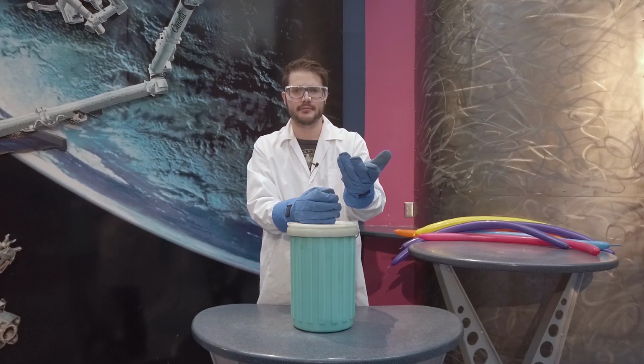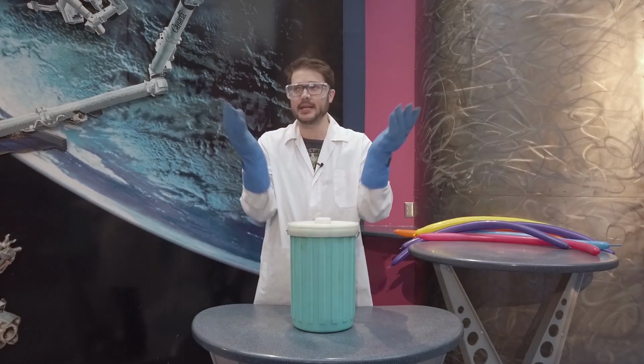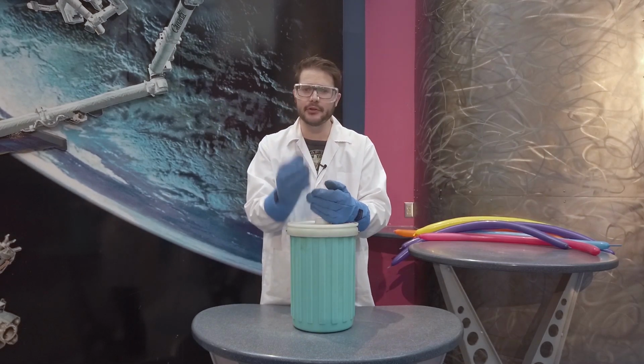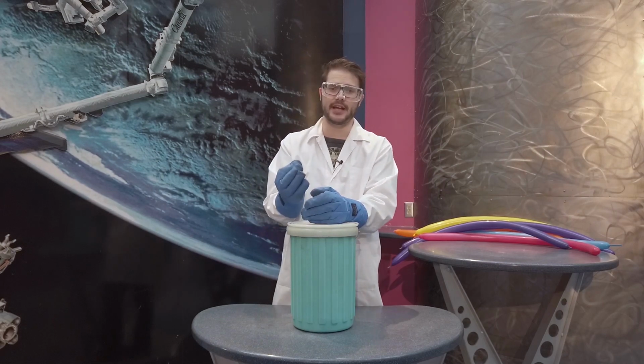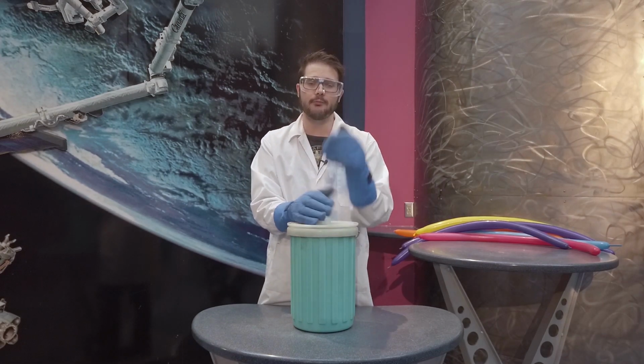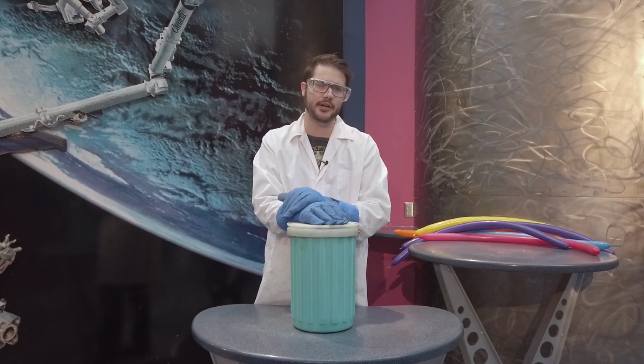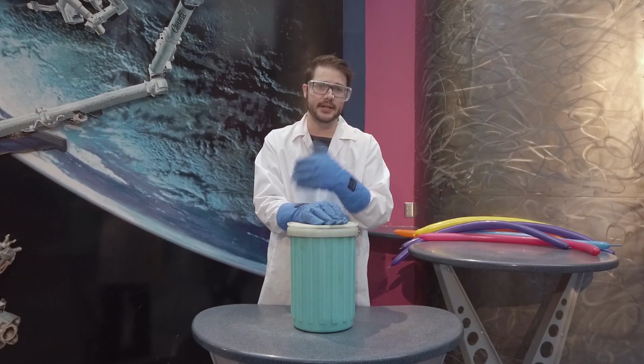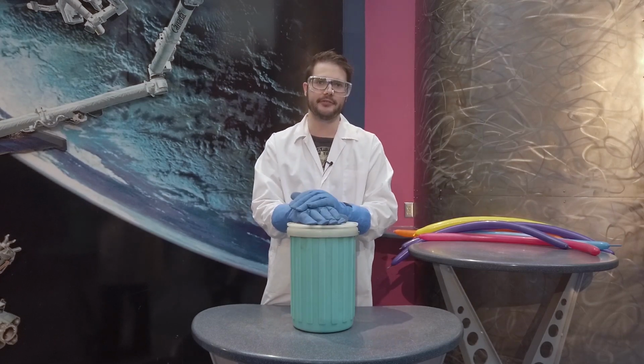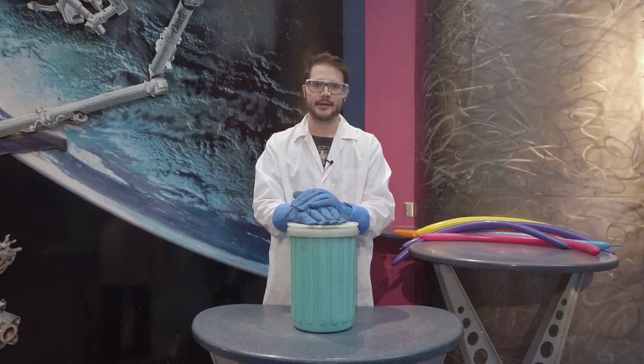At normal temperatures, nitrogen is a gas, just like in the air around us. But with a little help from science, we can actually turn that nitrogen into a liquid. And while it's a liquid, liquid nitrogen is a frigid minus 196 degrees Celsius. It just so happens I have a bucket filled with liquid nitrogen right now.